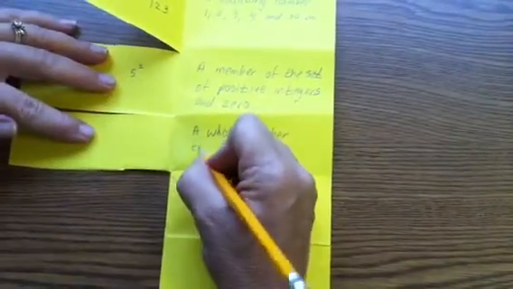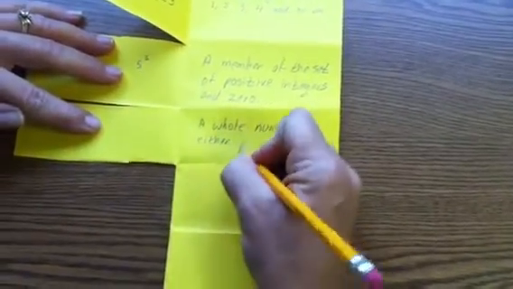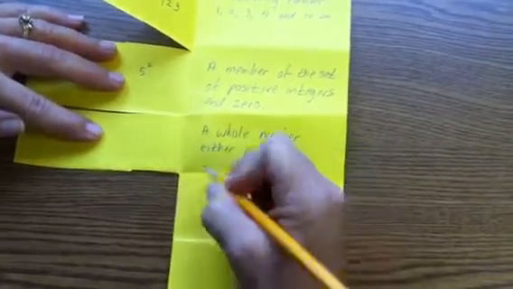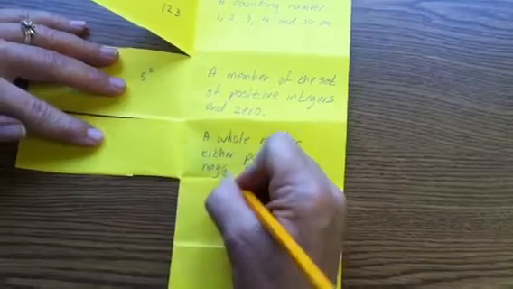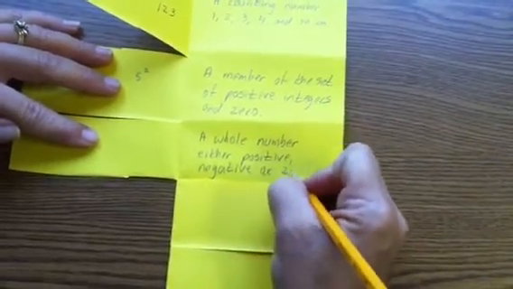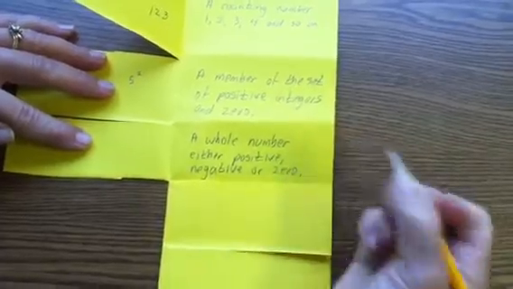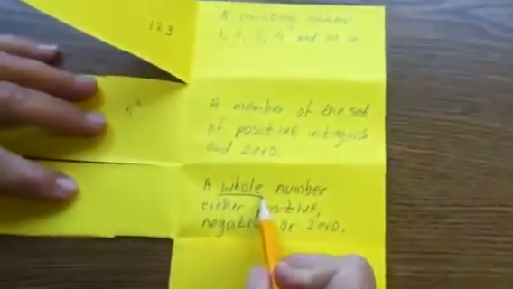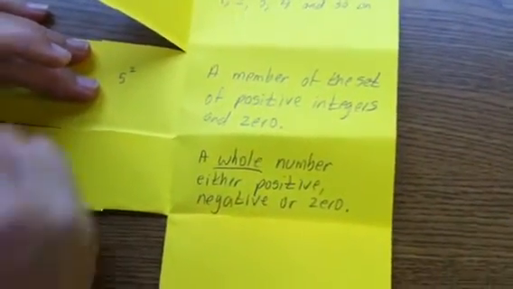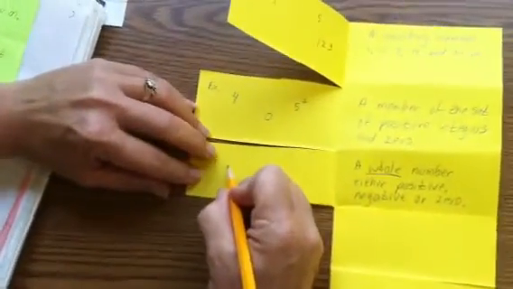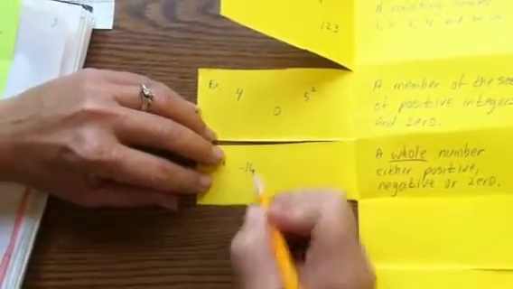Either positive, negative, or 0. And an important thing to remember on integers is that they have to be whole numbers to be an integer. So some examples of integers, we can now use our negative symbols. We can have like negative 16.